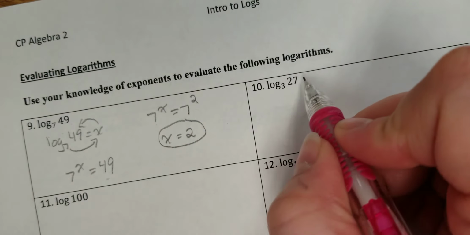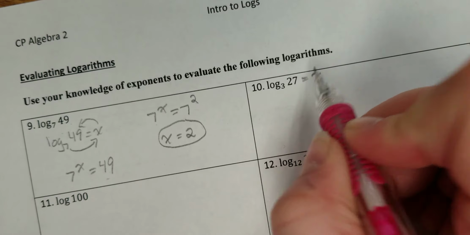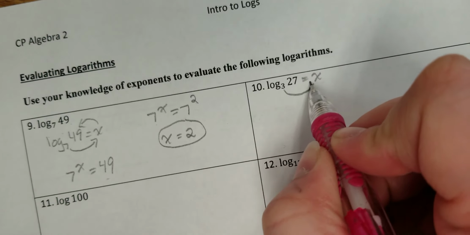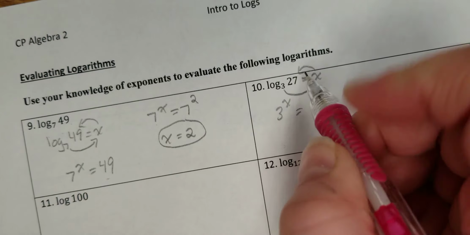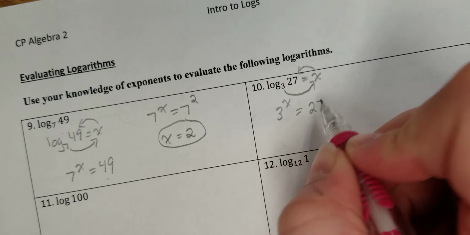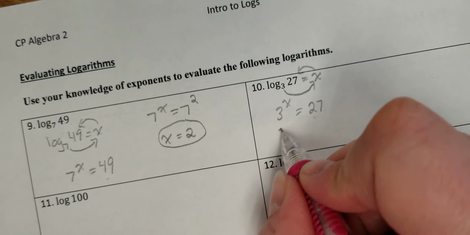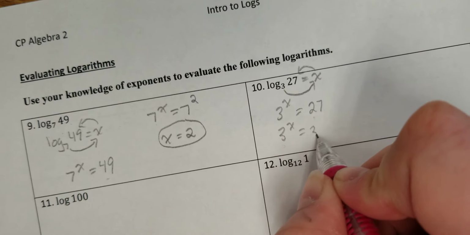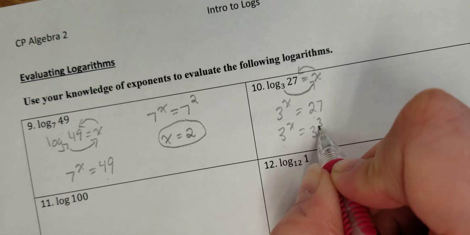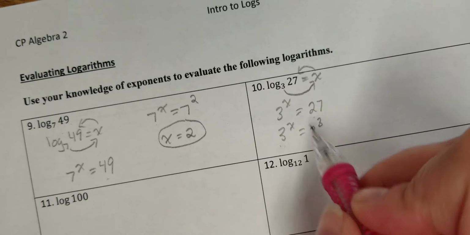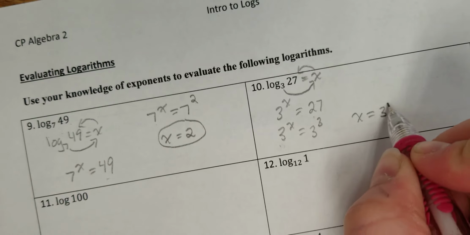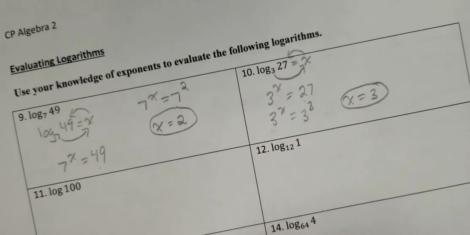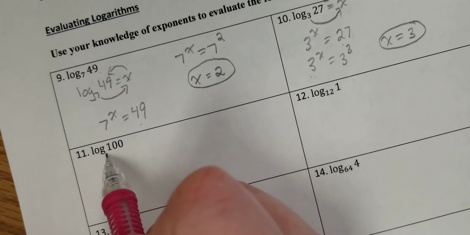For this one, set equal to x, and then 3 to the x power equals 27. So 27 with a base of 3 is 3 cubed. Because now they have the same base, their exponents are equal. So x equals 3. Now this is the common base one.